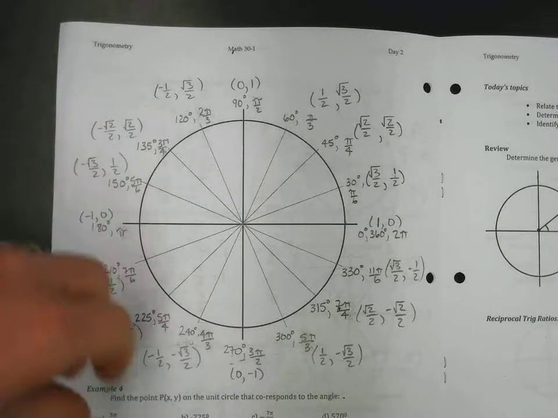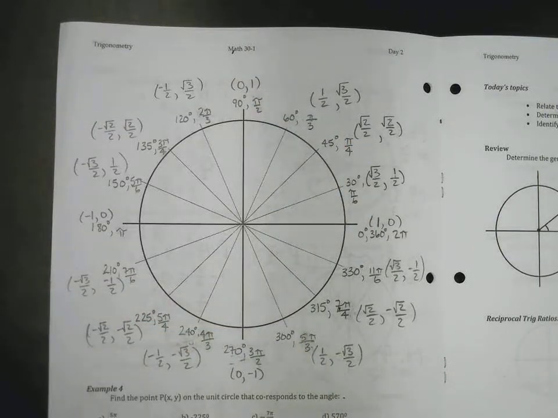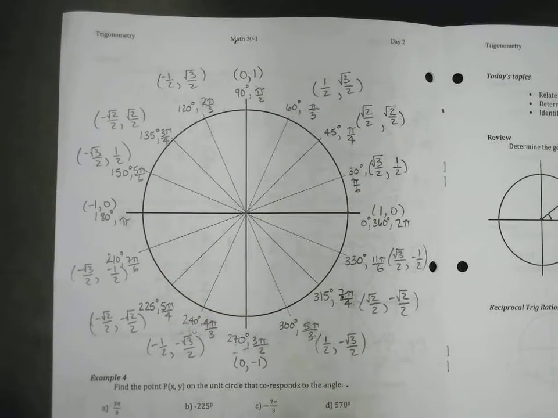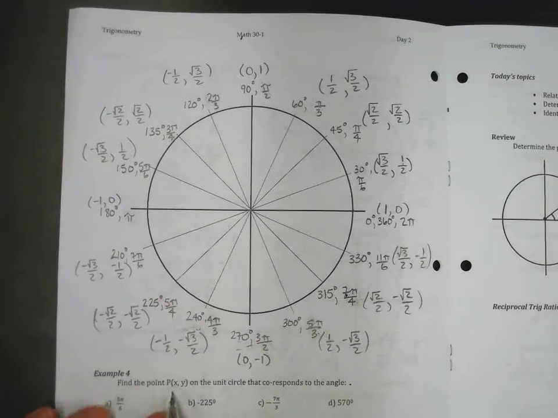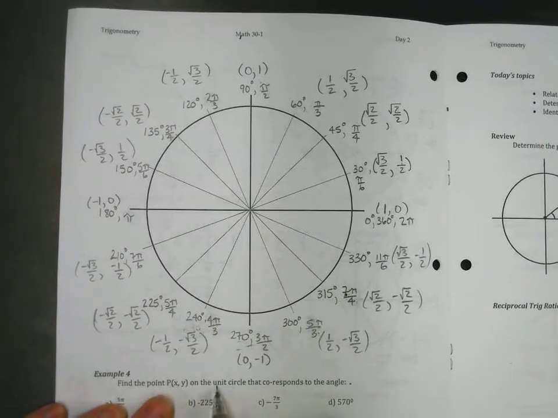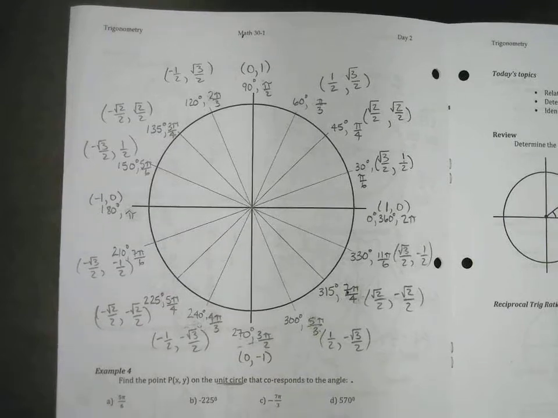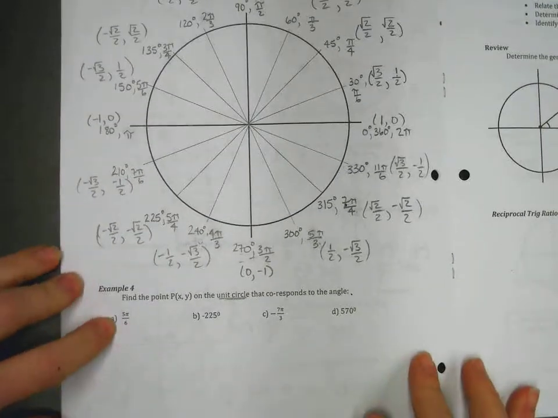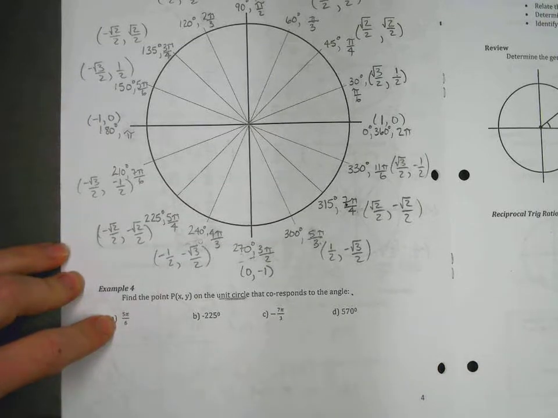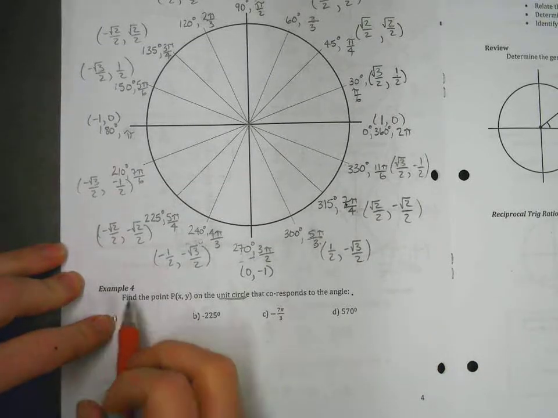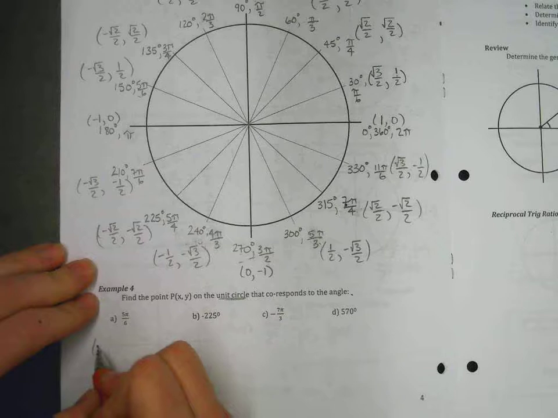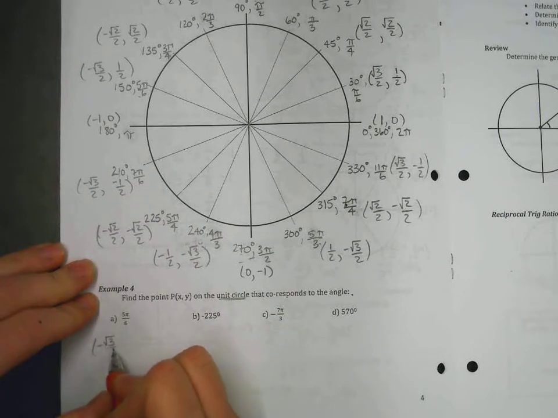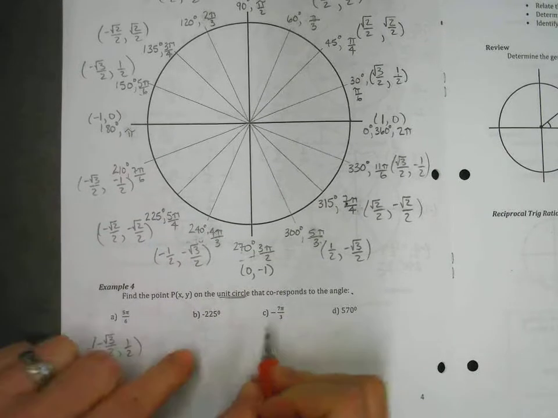Okay, all of the angles in degrees and radians relate to each angle. So for example 4, find the point P, which is x, y, on the unit circle that corresponds to each angle. So 5 pi over 6, all you're simply doing is looking at that angle and talking about the point. So 5 pi over 6, here it is here. It would be negative root 3 over 2, 1/2.